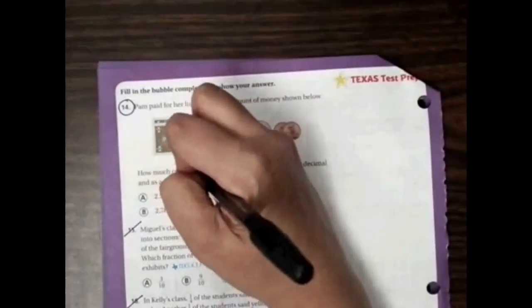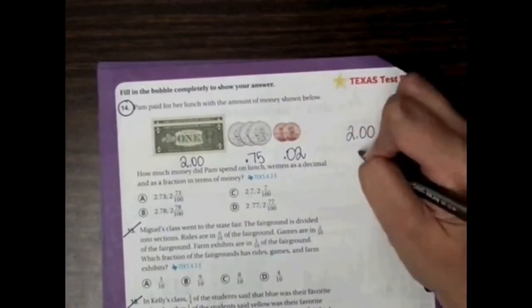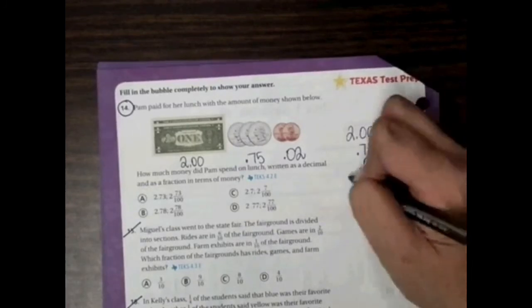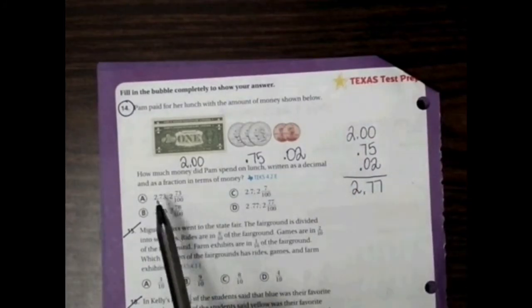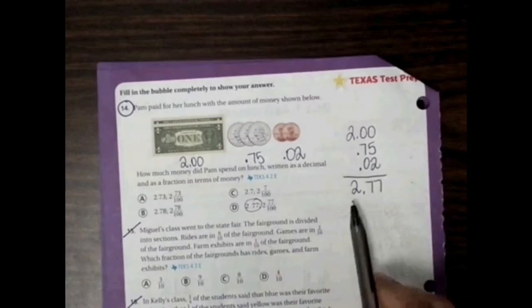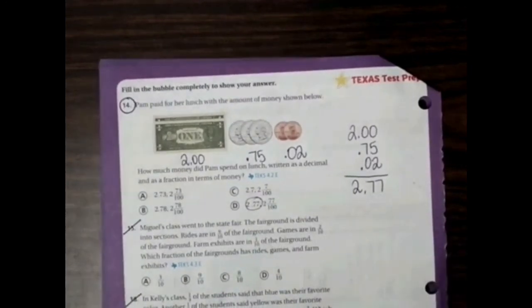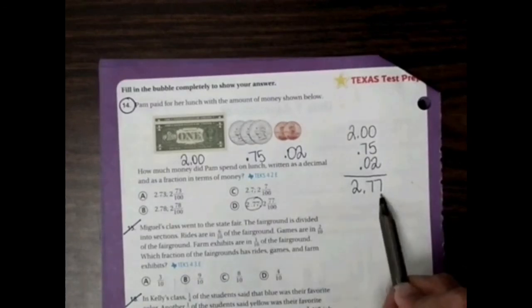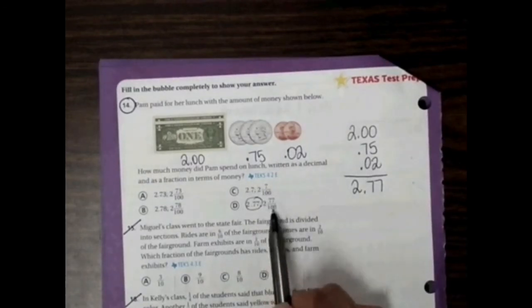Okay, so let's check. This is $2. This is 3/4. 3/4 is 75 cents. And these are 2 pennies, so that's 2 cents. A strategy I would use is to line them up. So $2.77. Looking at this, it can't be this one, can't be that one, can't be that one. It's got to be this one because that matches. If you read it as a decimal the official way, it's 2 and 77 hundredths. So if you read that fraction, 2 and 77 hundredths matches up with the way I read that decimal. So it has to be D.